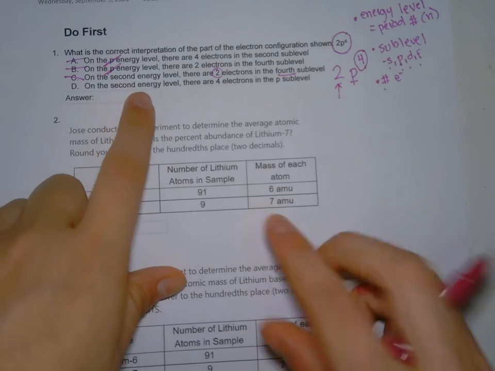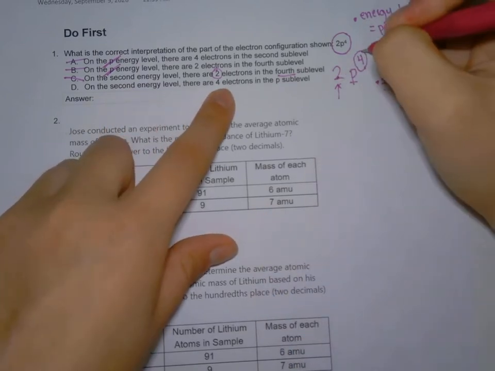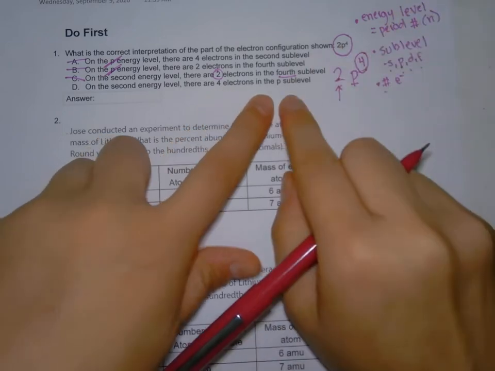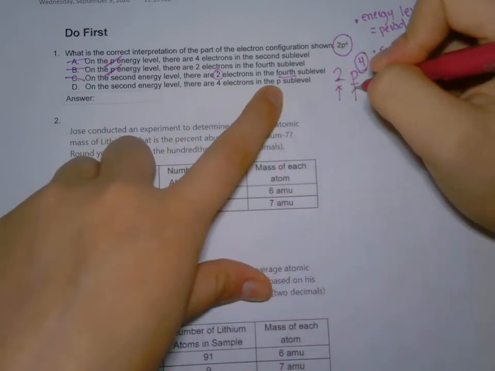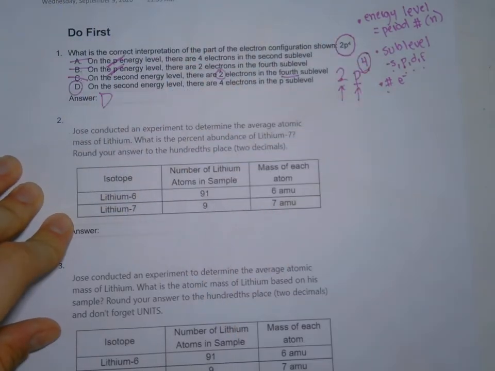On the second energy level, check, number 2, there are 4 electrons. All right, check, there are 4. In the P sublevel, check, that's my P sublevel. So my answer for this one is D.